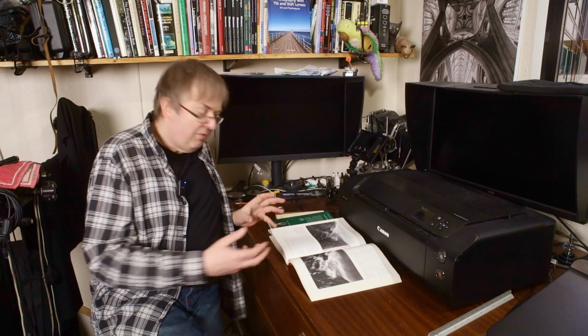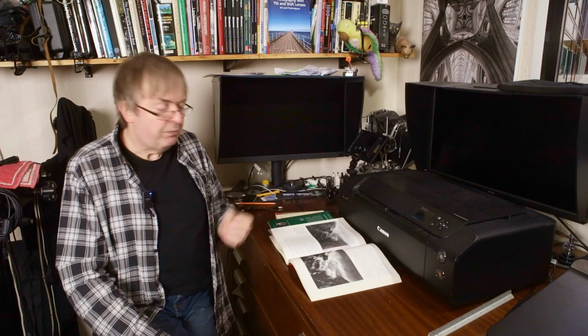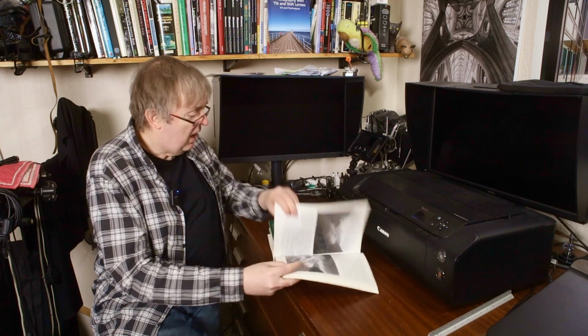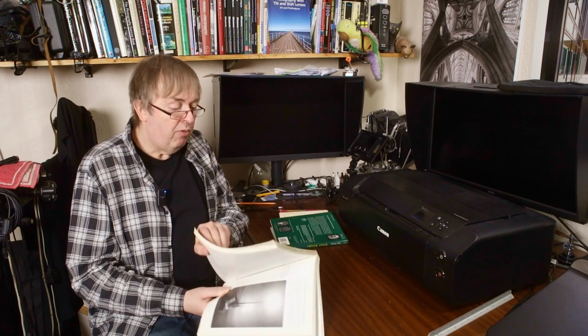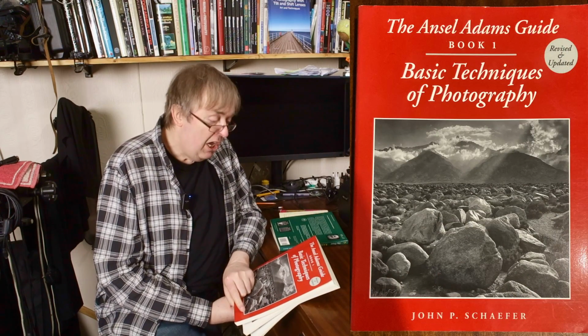But this is the sort of stuff that, if I'm having a bit of a "what shall I do" moment, yes, I can look at pictures I've taken, and I've got loads around the walls here. But sometimes I just want to see something else. And as part of that, I was looking at this copy of Ansel Adams' guide, Book 1, Basic Techniques of Photography. Now, some people will say, but this was written years ago. I've got no interest in film. I've got no interest in large format cameras. What relevance is this to me?